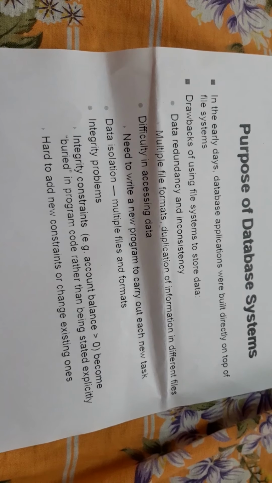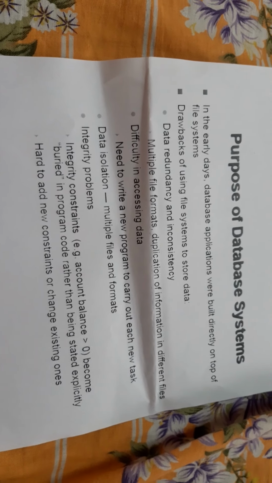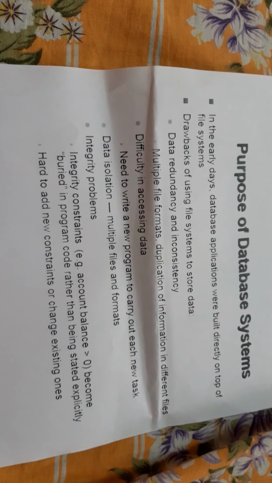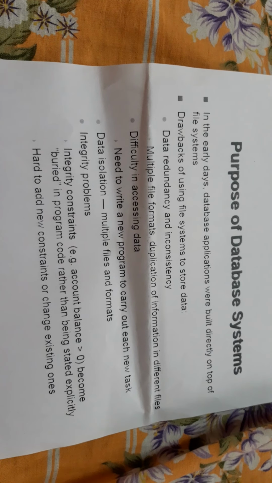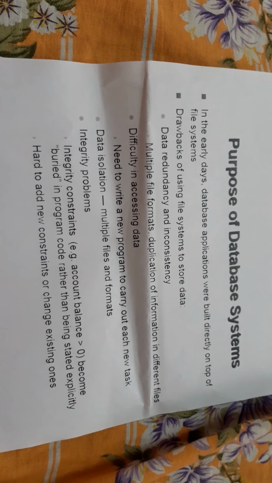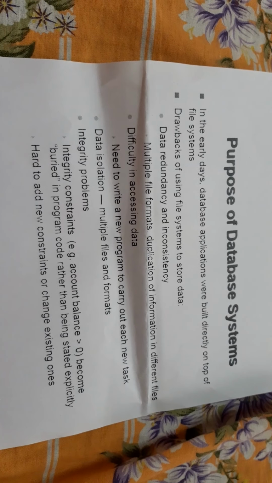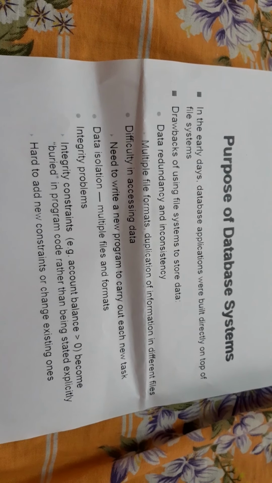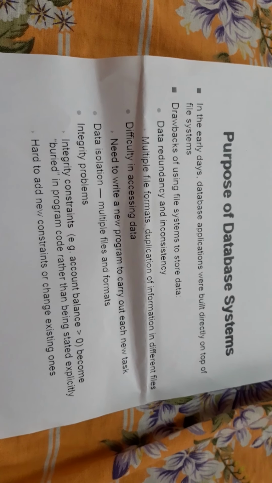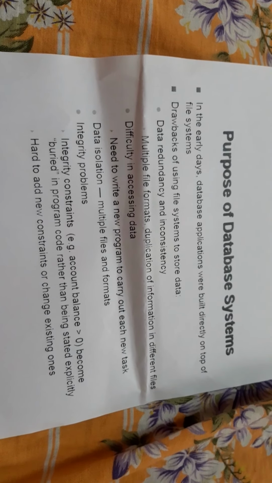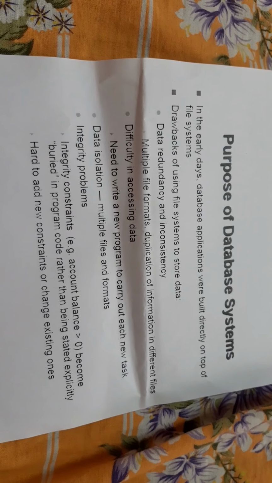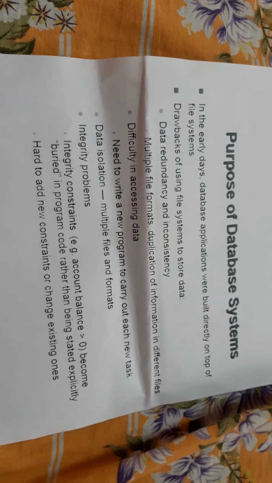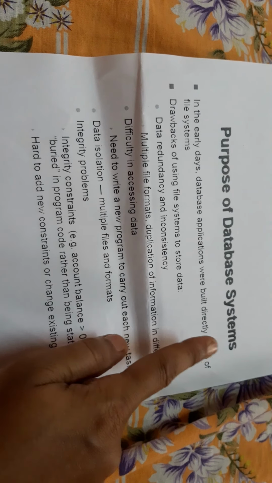The next point is difficulty in accessing data. Each and every time we want a new task, we need to write different programs for completing the task. So that can be avoided by using a database system.